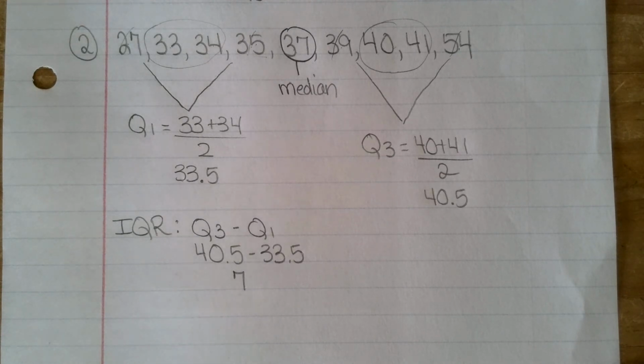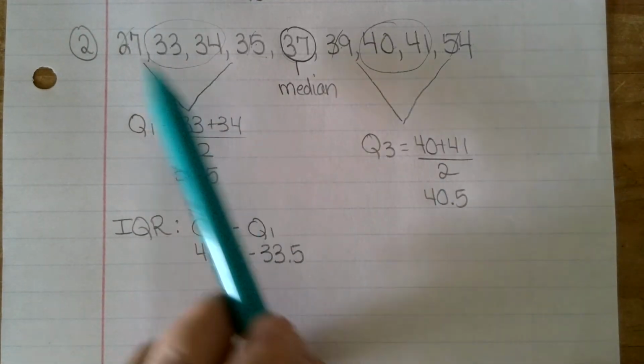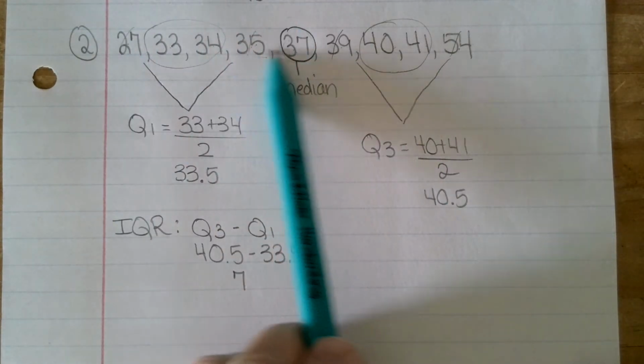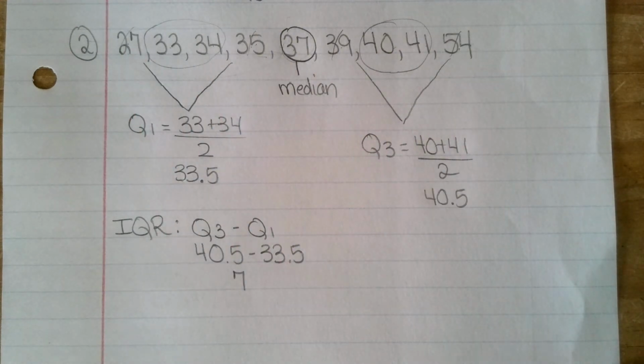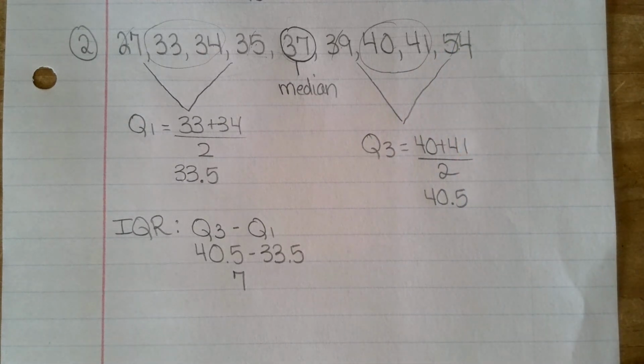Again, I'd like to encourage you anytime you're able to pause the video, you're able to rewind the video and listen again. All right, so for the median, there was only one number in the middle. So you find the median of the whole set of data. Then we find the median of everything below the median of this set of data, and then we find the median of the upper quartile, or quartile 3. All right, I'm going to pause the video and we'll take a look at number 3.